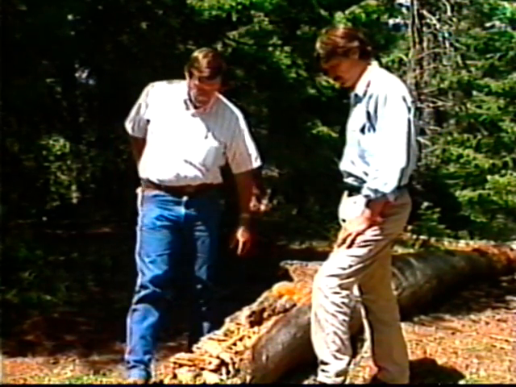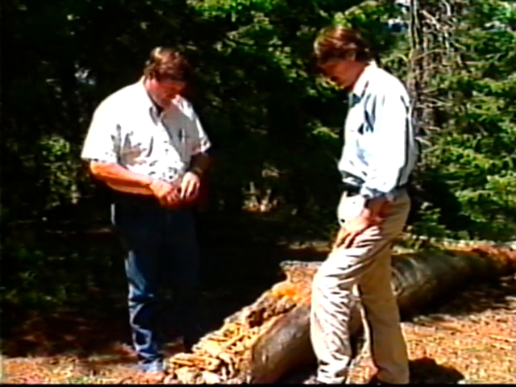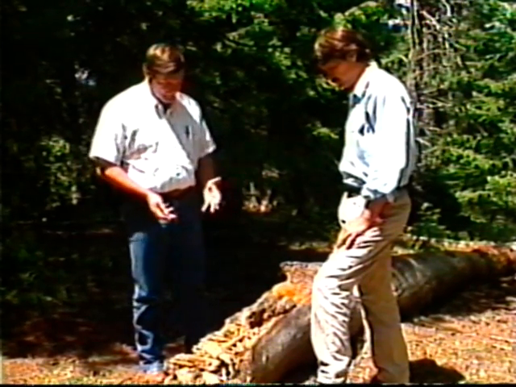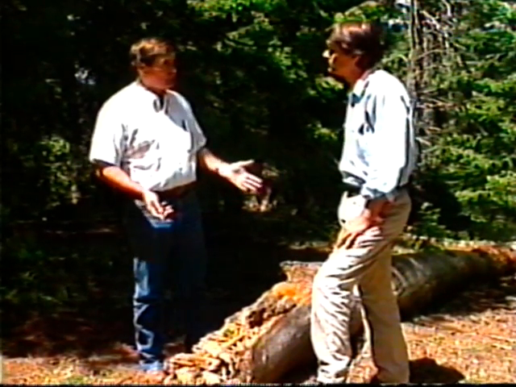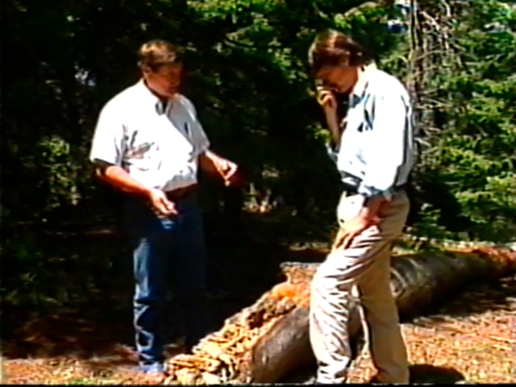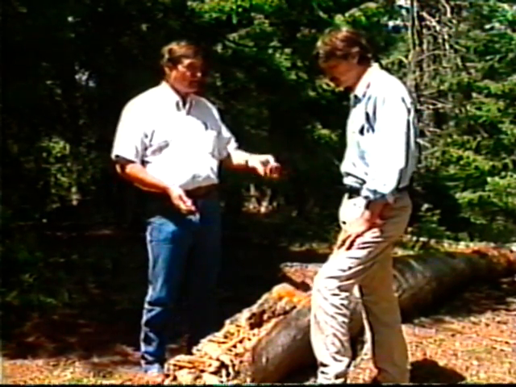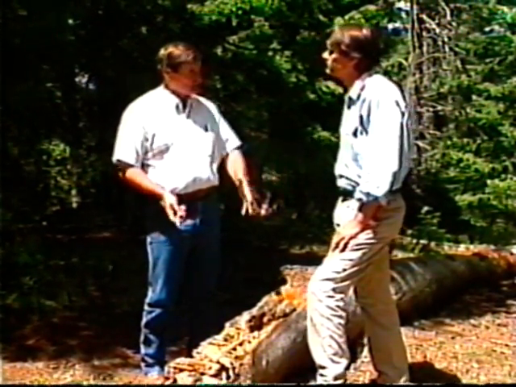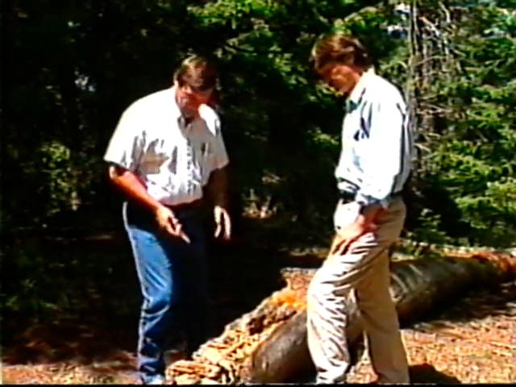Since this looks fairly rotted, maybe we could do some digging in here, open this up and see if we can find some of the larval forms of the beetles. Beetles go through a complete metamorphosis. They have the egg, larval, pupa, and adult stage. So maybe we can find some larval stages down inside of some of these.